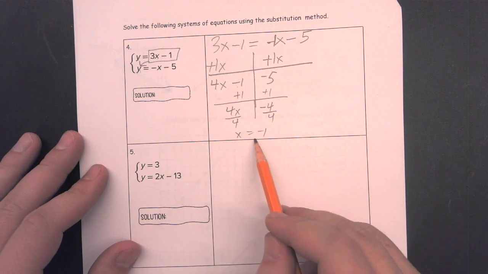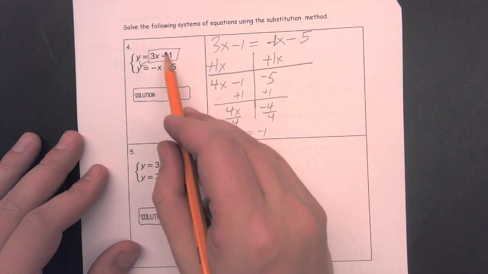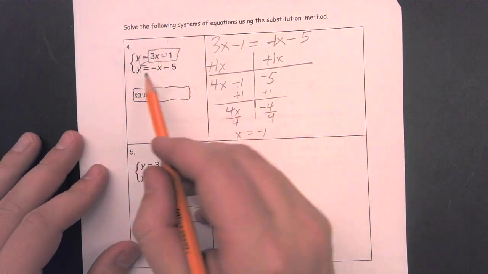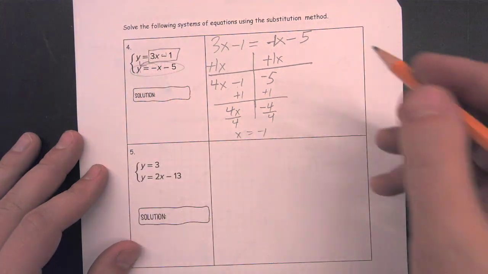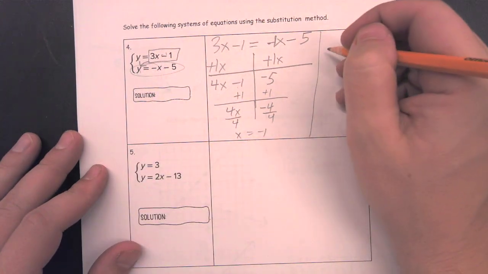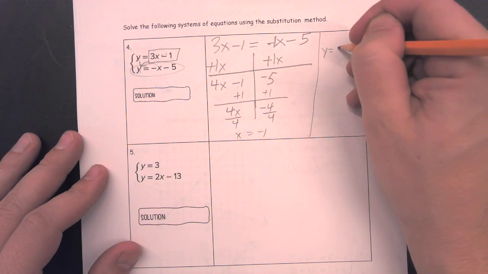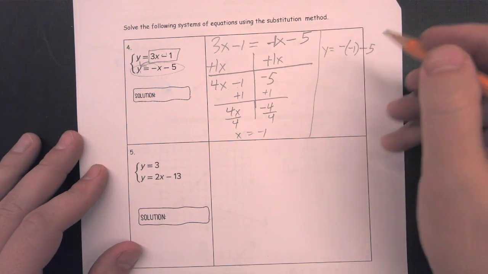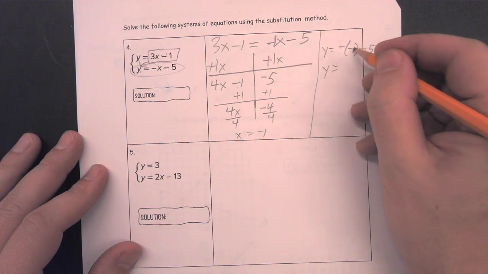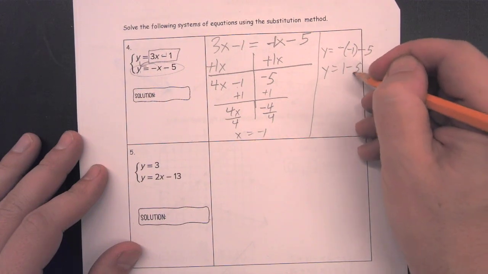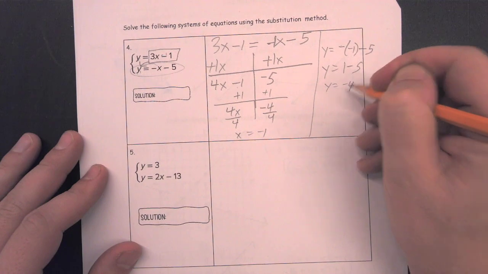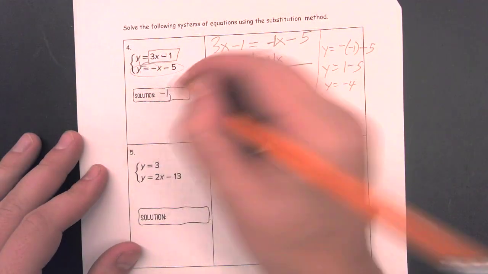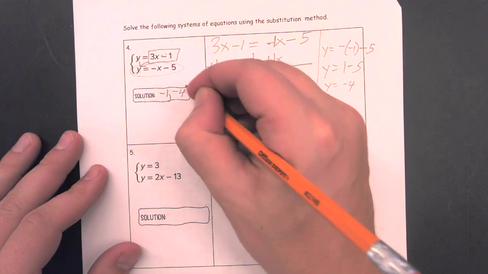Now I got to substitute that back in to get y for one of these two. I'm going to choose the second equation. You could choose either one. So if I do that, I get y equals -1 minus 5. Opposite of -1 is 1. 1 minus 5 is -4. So my final answer is -1, comma, -4.